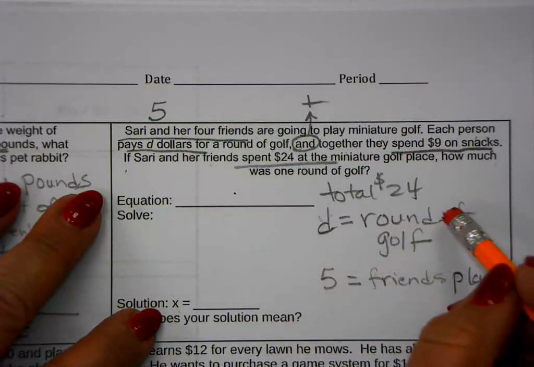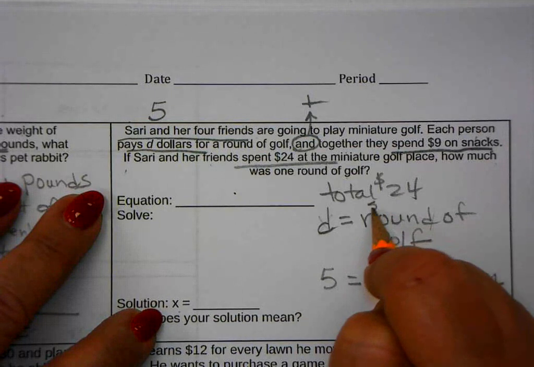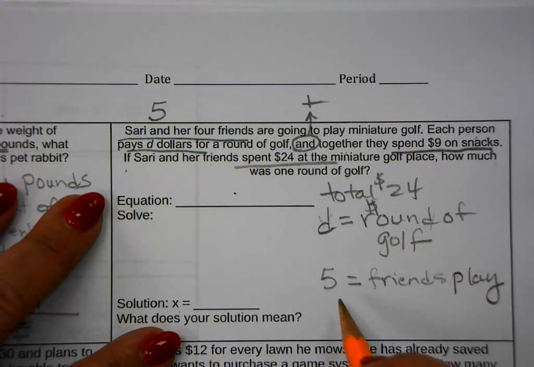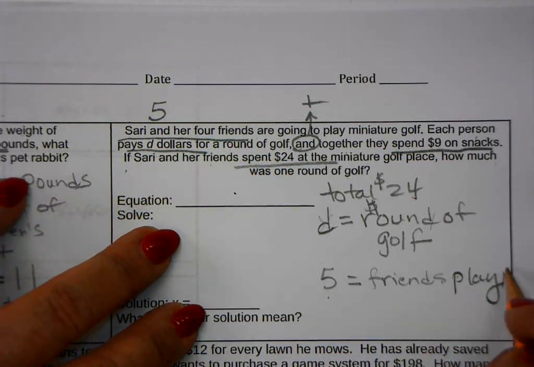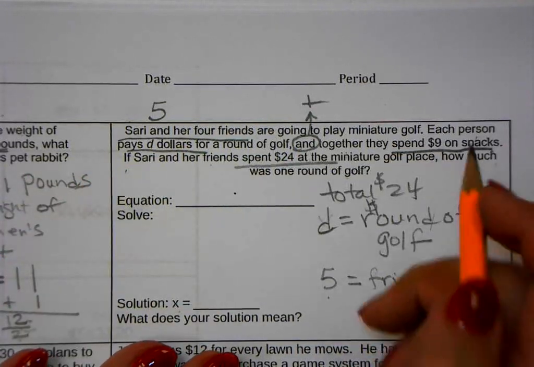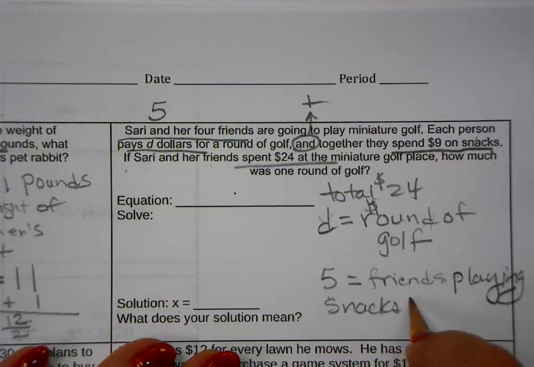Confusing. So this would be round of golf, or the amount of money per round of golf, or dollars per round of golf, whichever way you wanted to phrase that. So 5 equals friends playing. So how would you do your, and then here it's total. So snacks is $9.